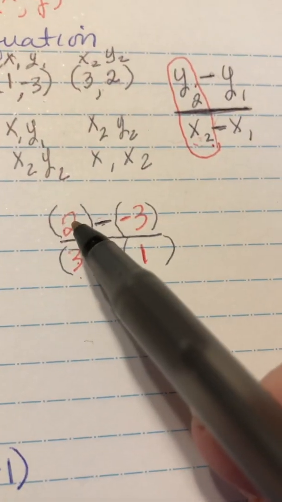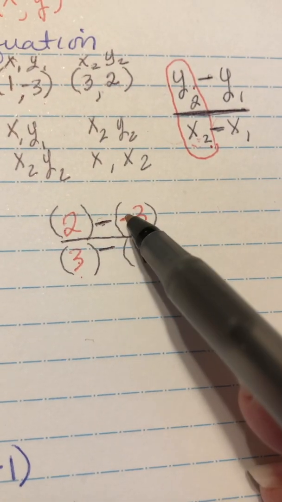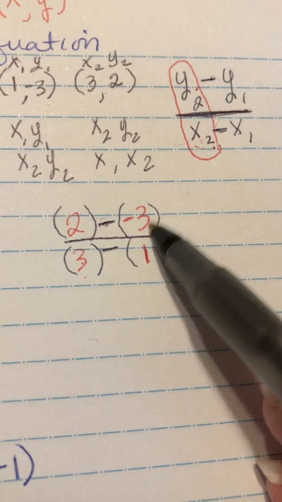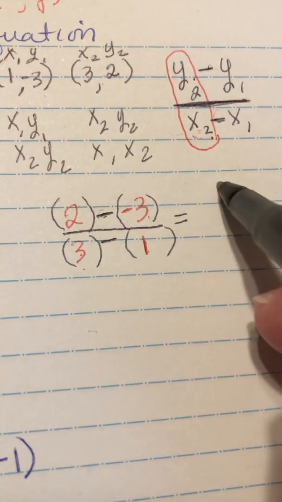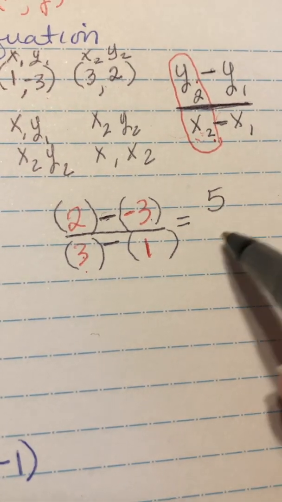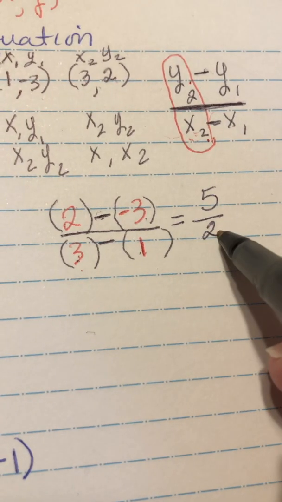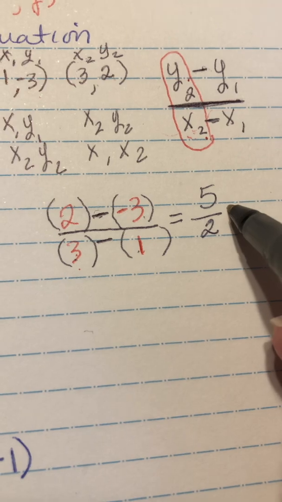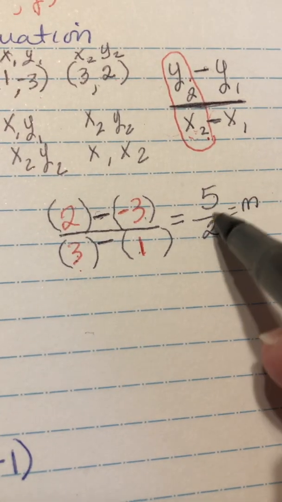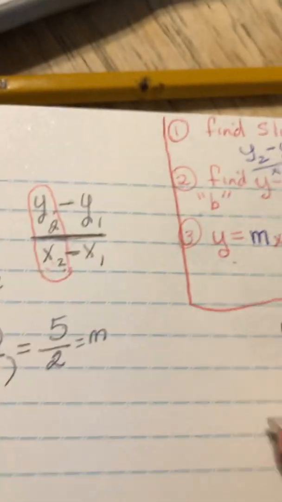So now if you put this in your calculator, 2 minus a -3, you're going to end up with a +5. And then 3 minus 1 is 2. So we now know that that's our slope. Our slope is 5/2. That was step 1, find your slope.